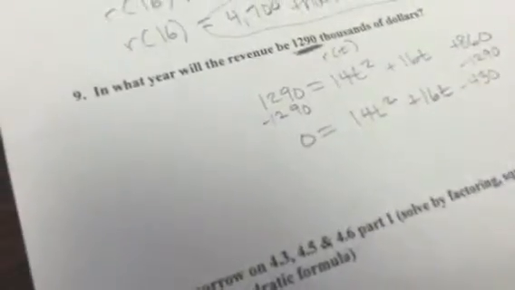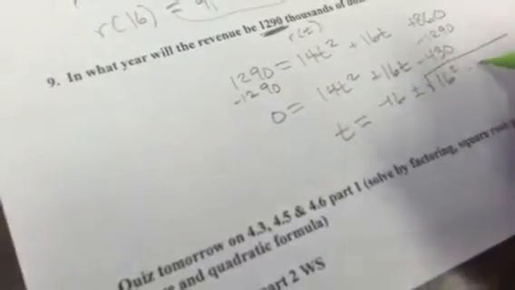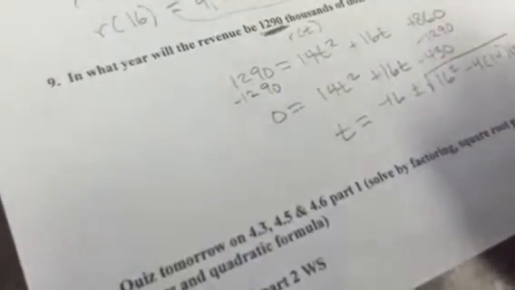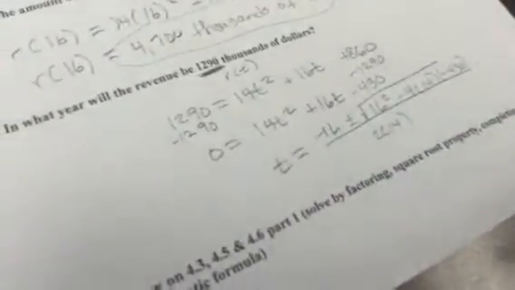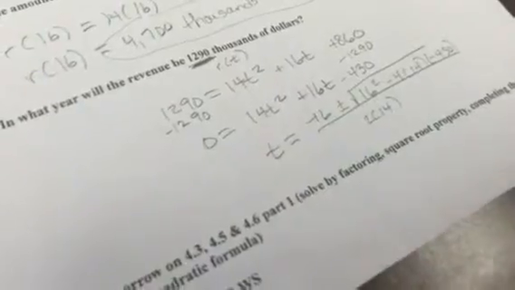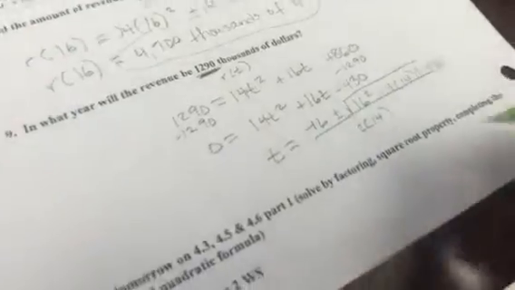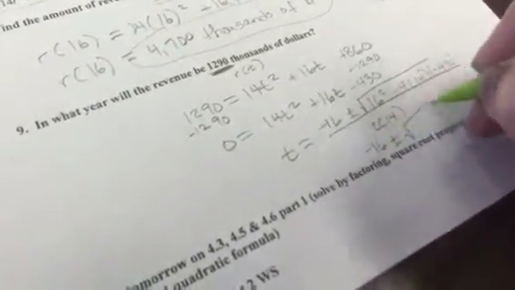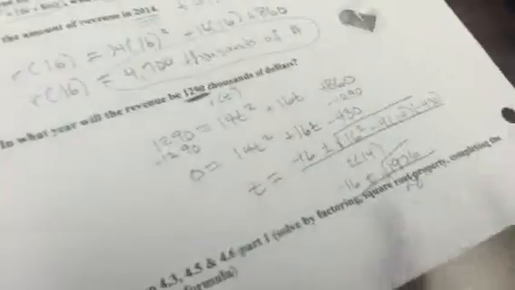Now I'm going to do the quadratic formula. T equals, because this problem doesn't have an X, T equals the opposite of B, plus or minus the square root of B squared, which is 16 squared, minus 4 times 14 times negative 430, all over 2 times 14. So get your calculator out and do 16 squared minus 4 times 14 times negative 430. So I get negative 16 plus or minus the square root of 1,976 over 28.